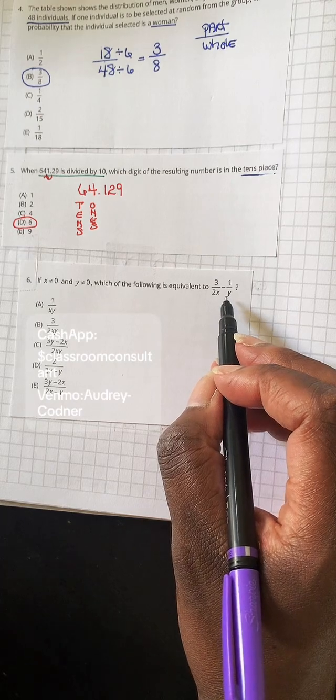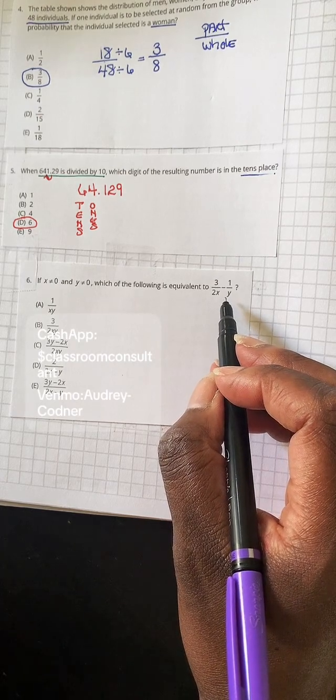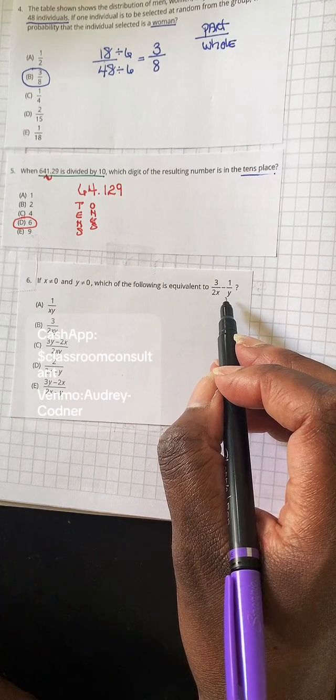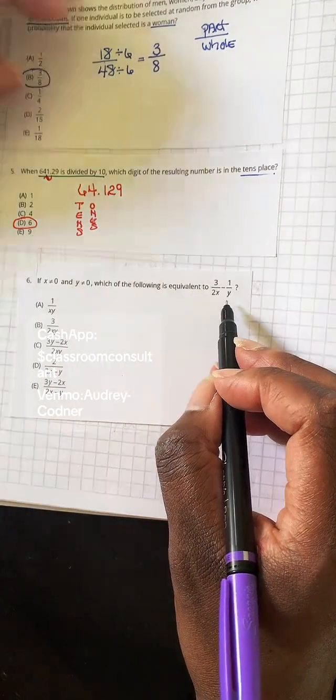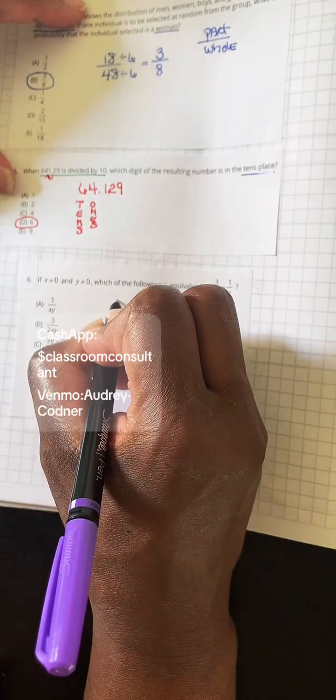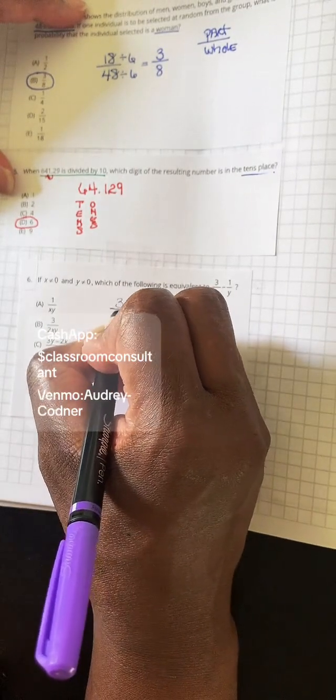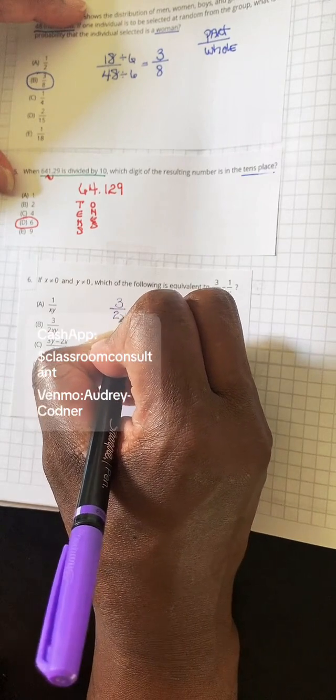All right, we need to have a common denominator. Okay, multiplying and dividing, you don't have to have a common denominator, but adding and subtracting, you do. So if we put it this way, I'm going to rewrite this: 3 over 2x minus 1 over y.